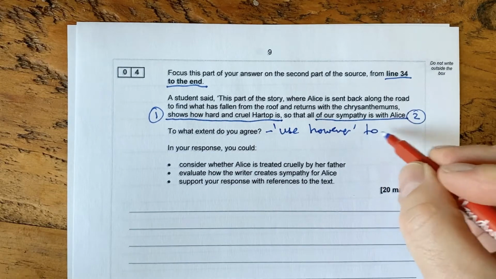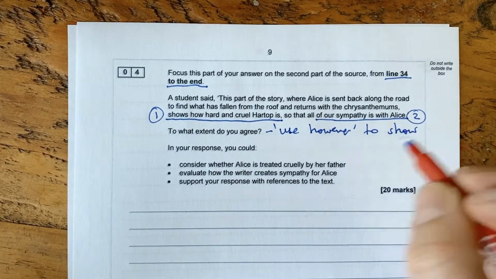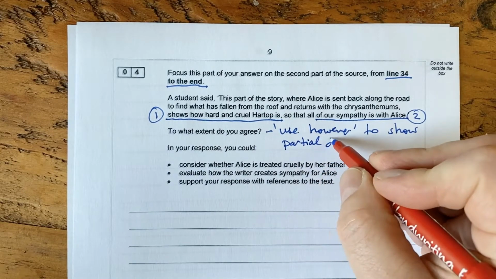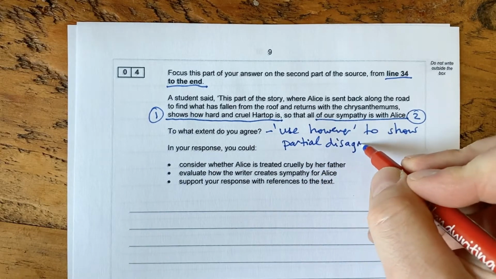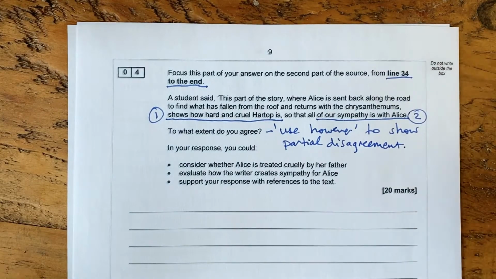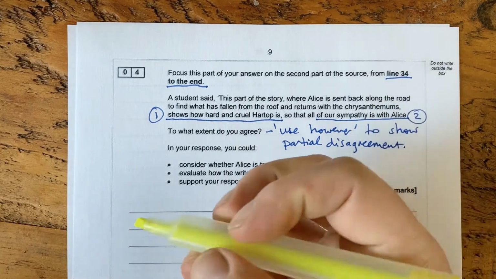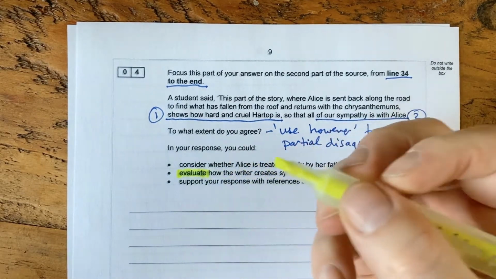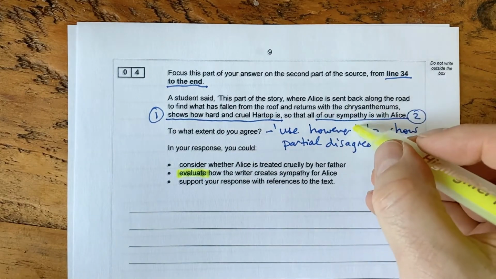Next, you'll see me reminding myself that I've got to use the word however in my answer. And the easiest way to do that is to force myself to write a partial disagreement with the question. So you'll see me in my answer use however quite frequently, and that's because the second bullet point always begins with the word evaluate.